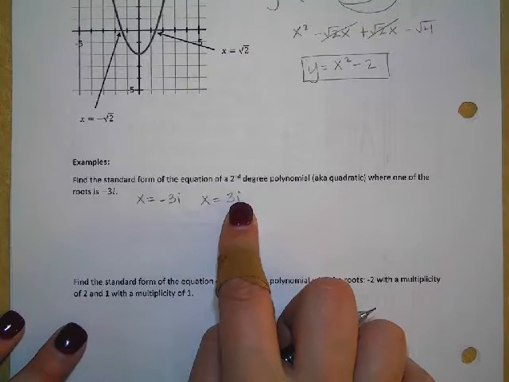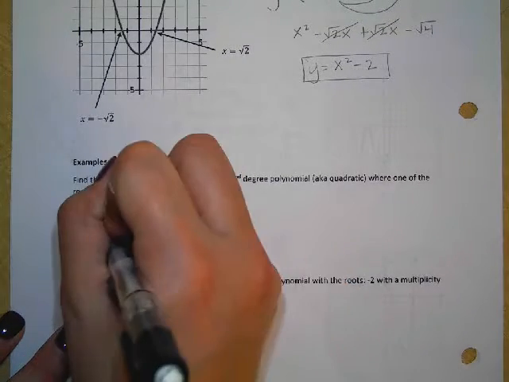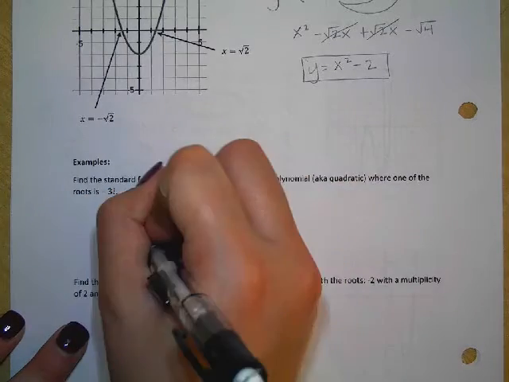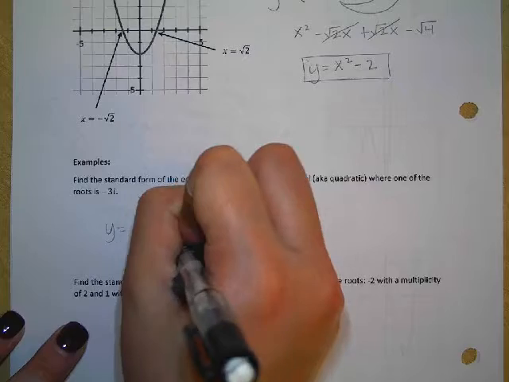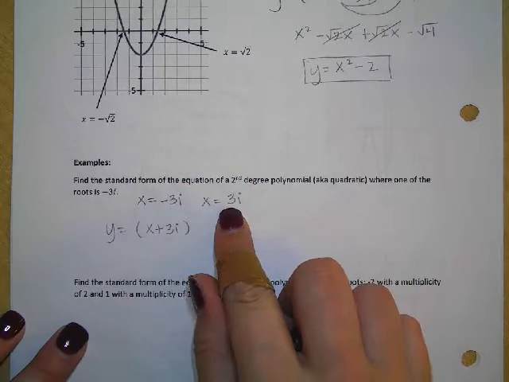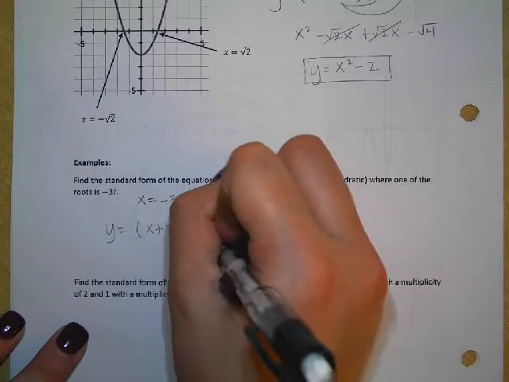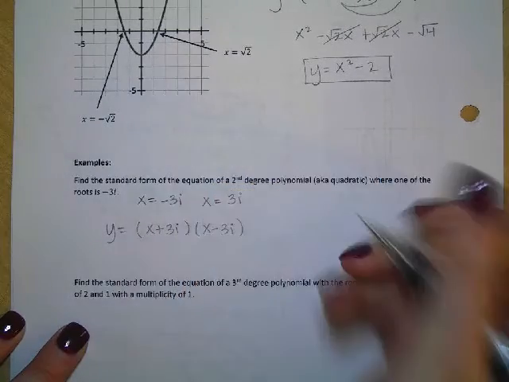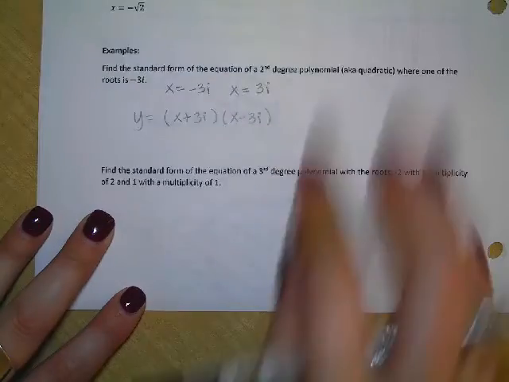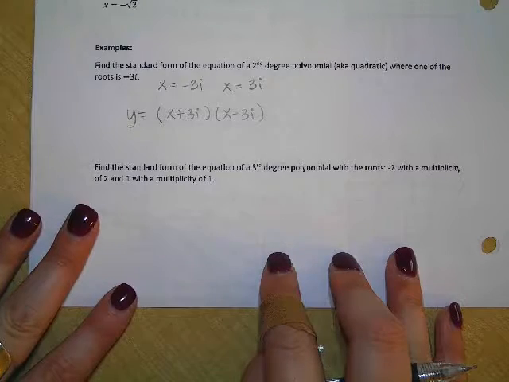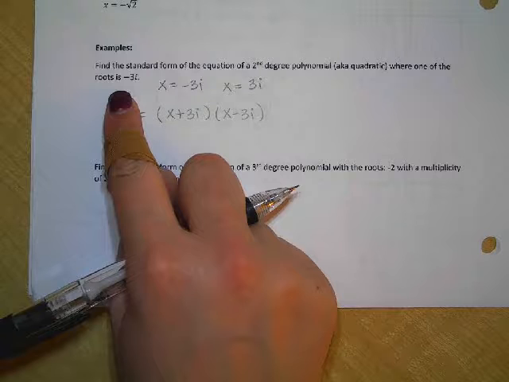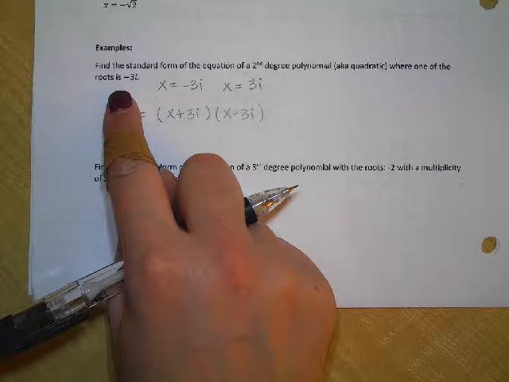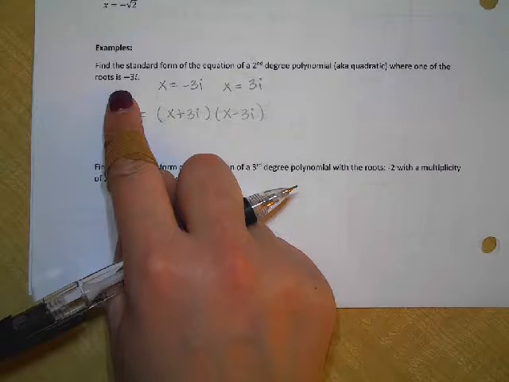So I'm going to put it in parentheses just like the other problems. I have y equals, for the first one, x plus 3i, and for the second one, x minus 3i. And then just like all the other ones, we're going to FOIL. Since they wrote it in a sentence, if they don't tell us whether the coefficient is positive or negative, we just assume that it's positive.